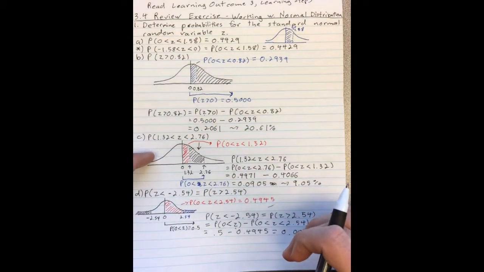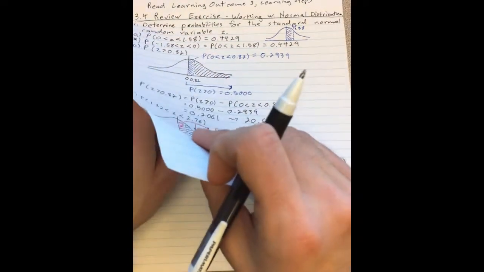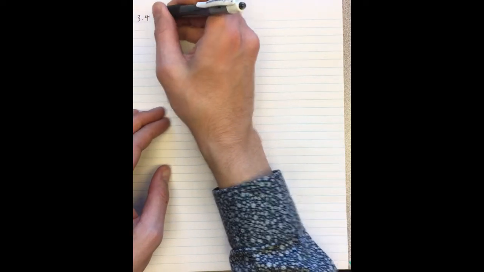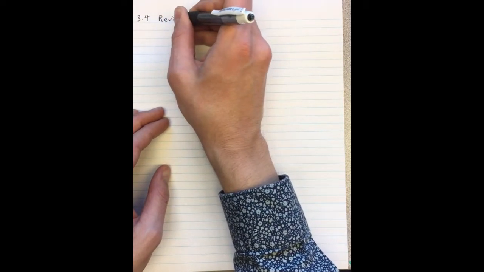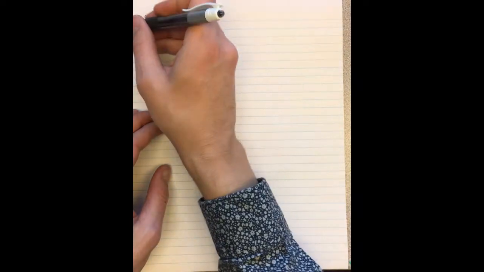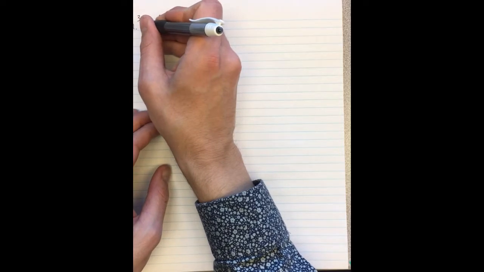Okay, I'm just going to rip this page off. Do I have enough room for the next one? I probably don't. Okay, I'll bring this page back if I happen to need it. But we're going to be on 3.4 review, continued. Didn't think I'd get to the second page. So this is going to be 1E.